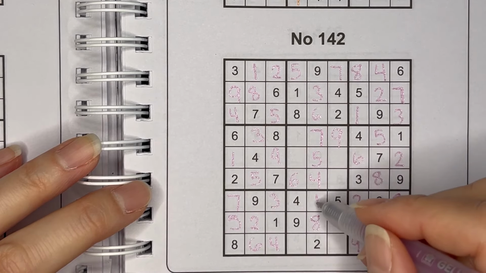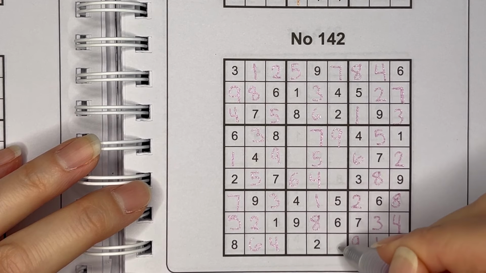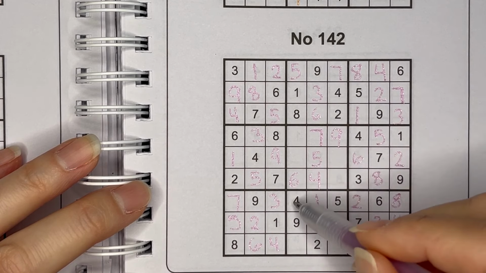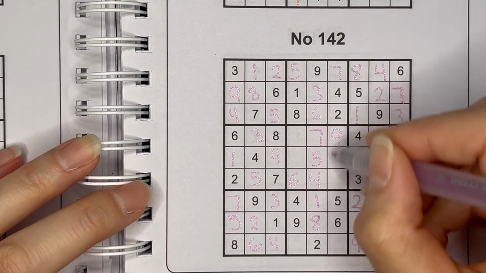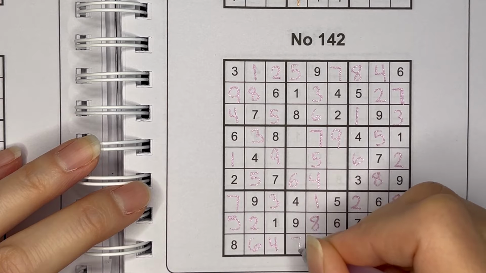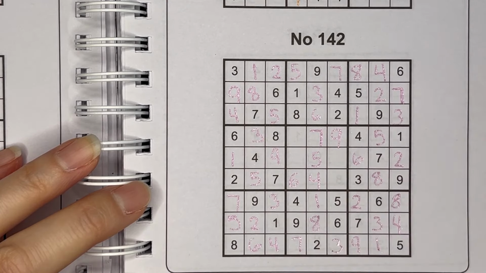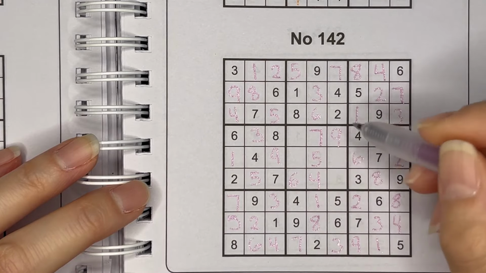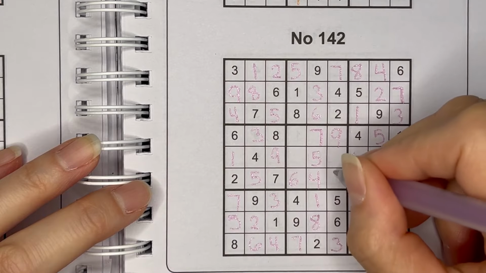See, in the square, I have 1, 2. One of these is a 3. 4, 5, 6. There's a 7 in this column, so this is a 7. 8, 9. So this is the 3. And now to the center square. So 1 in the top row and a 1 in this row, so this is the 1.